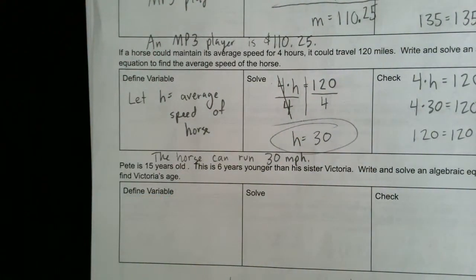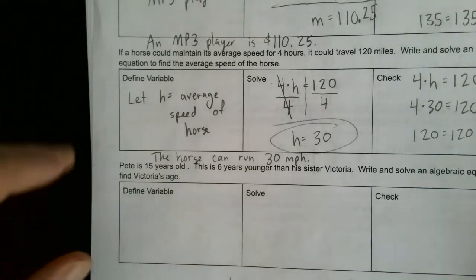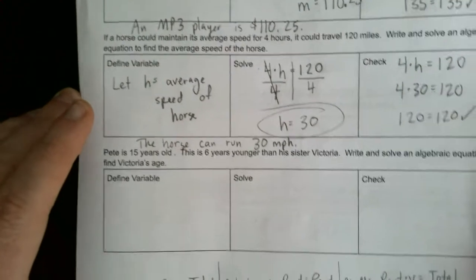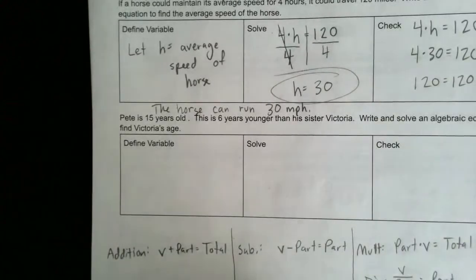All right, let's check out this last one here. Pete is 15 years old. This is 6 years younger than his sister Victoria. So Victoria is the older sister because Pete's 6 years younger than Victoria. Write and solve an algebraic equation to find Victoria's age.